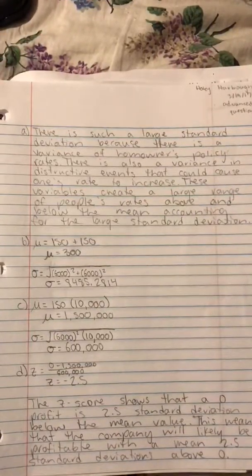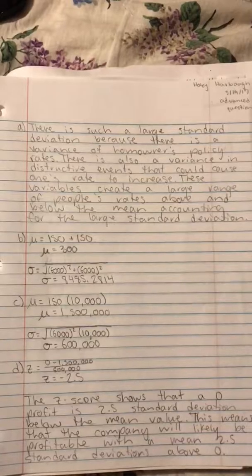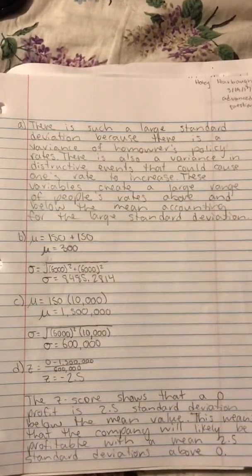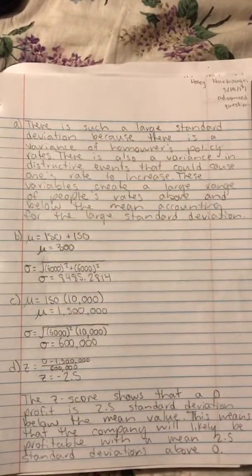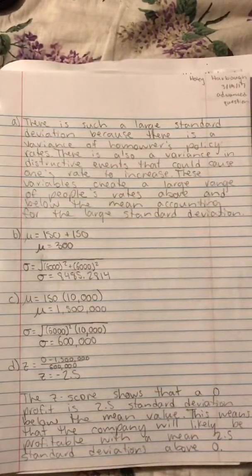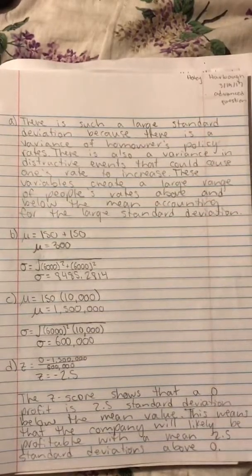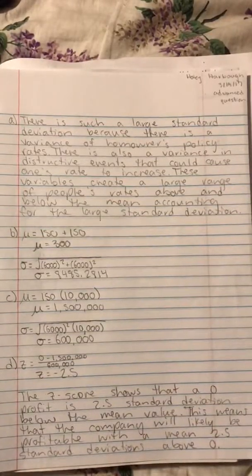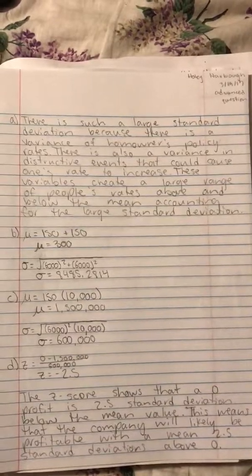So there is such a large standard deviation because there is a variance of homeowners' policy rates. There is also a variance in destructive events that could cause one's rate to increase. These variables create a large range of people's rates above and below the mean, accounting for the large standard deviation.